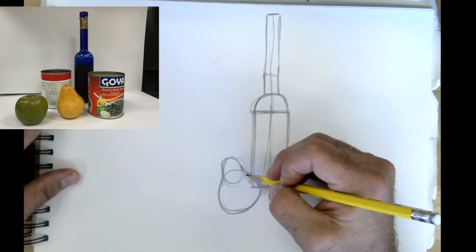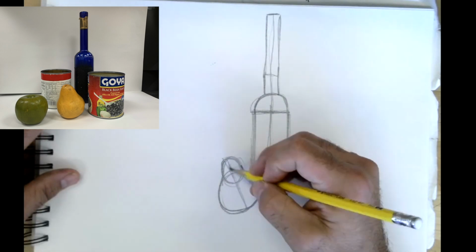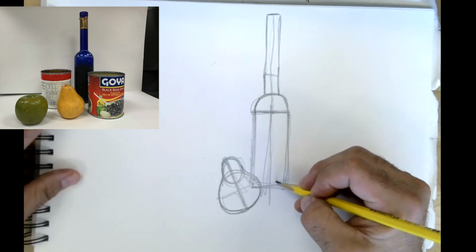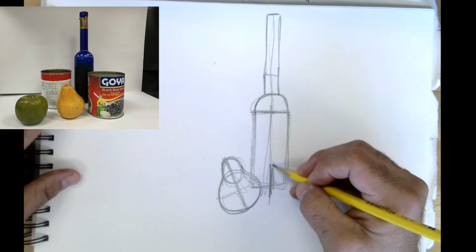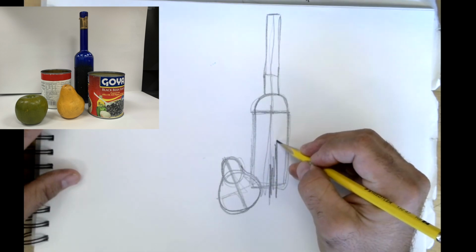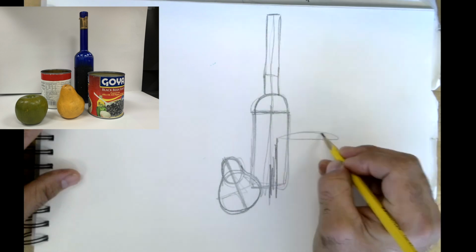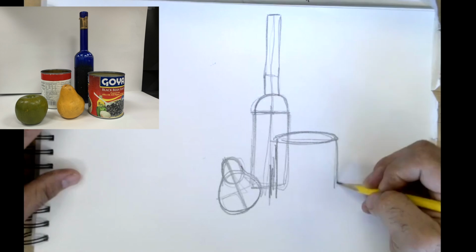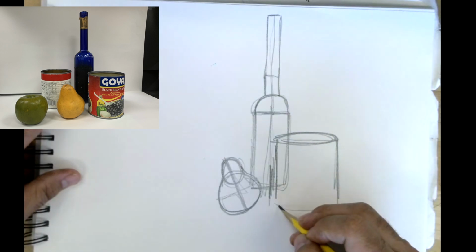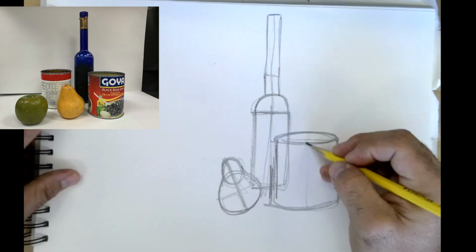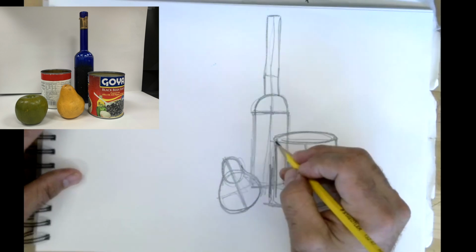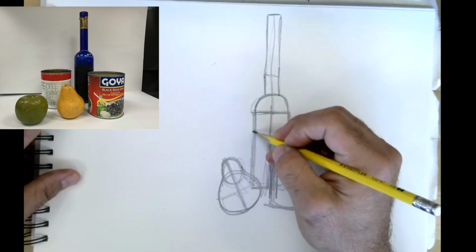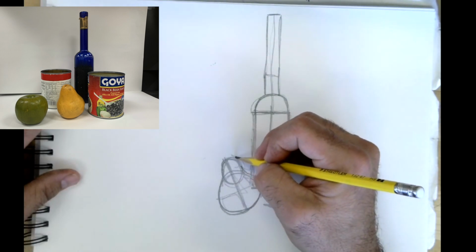Again, I'm using shapes without lifting my pencil, simplifying it, capturing the angle of things, considering the width, considering the overlap. How do things overlap here? We've got this can that's over here. How wide is that can from the bottle? Again, using basic shapes, cylinders or rectangles, right? Using your line of symmetry, right? So that you can compare the angles.